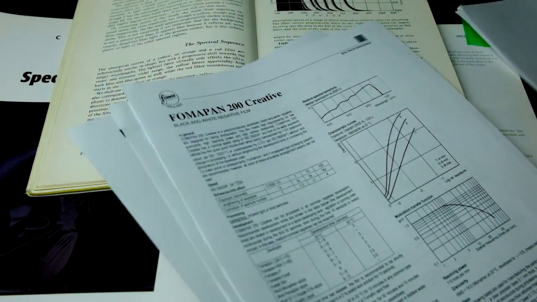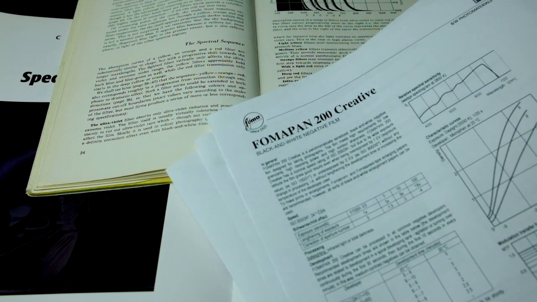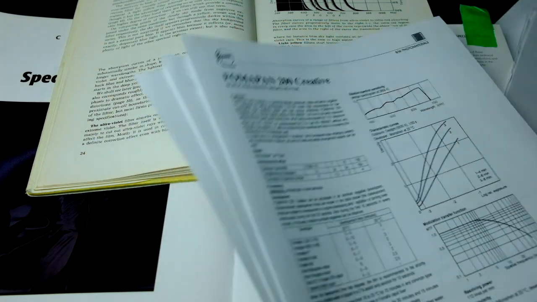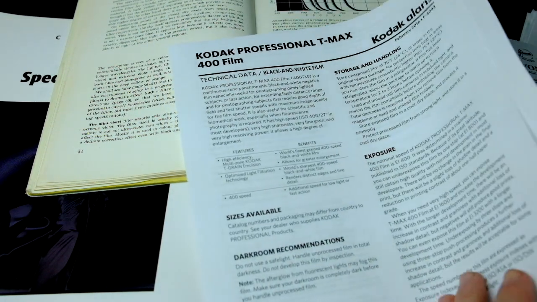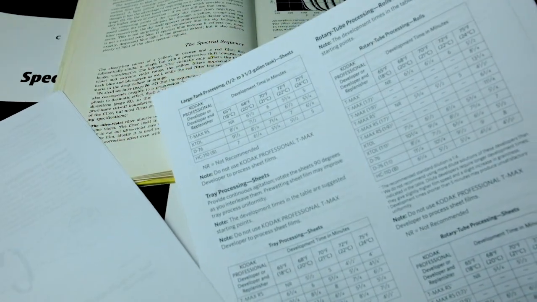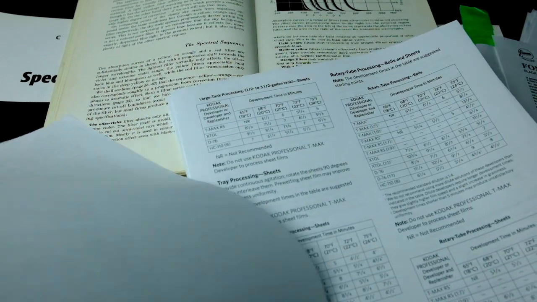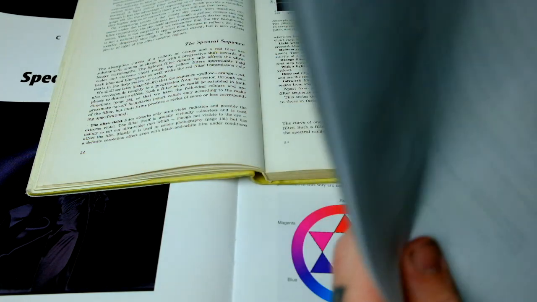A little bit of everything here. You can download these. All you have to do is search whatever FOMA Pan 200 data sheet, and you will get it. There's a ton of information in here, not just the spectral sensitivity curves, but everything that you need to know about that particular film from the people who made it. Far better than a massive dev chart or just asking random people on the internet.